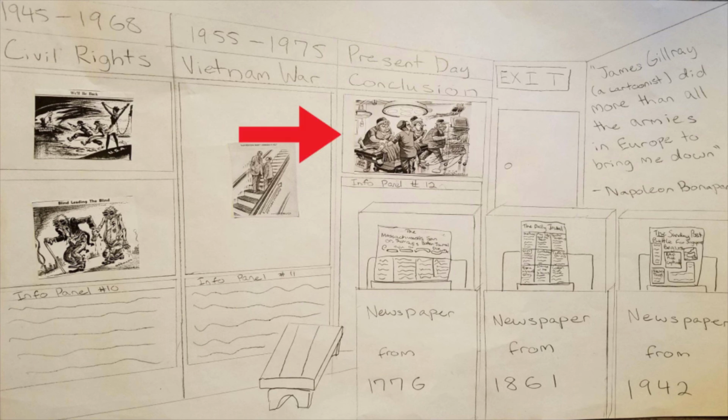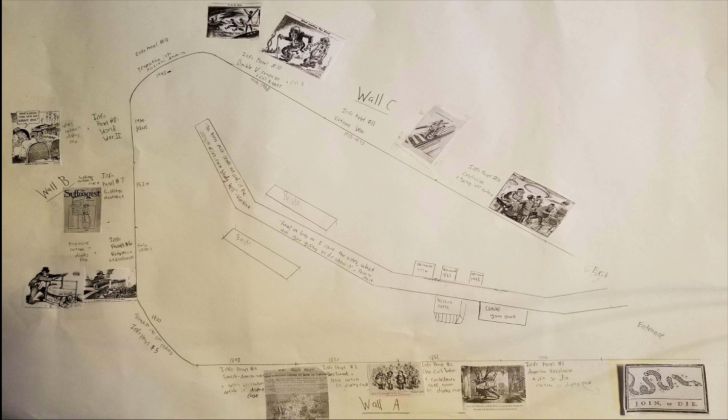In a display case, there is a cartoon published which attacks the Trump administration for pulling out of the Iran deal. As viewers leave the exhibit, they will see the quote by Napoleon stating that the cartoonist James Gillray did more than all the armies in Europe to bring him down. We feel that this quote is the perfect ending as it ties in how important political cartoons have been throughout history.